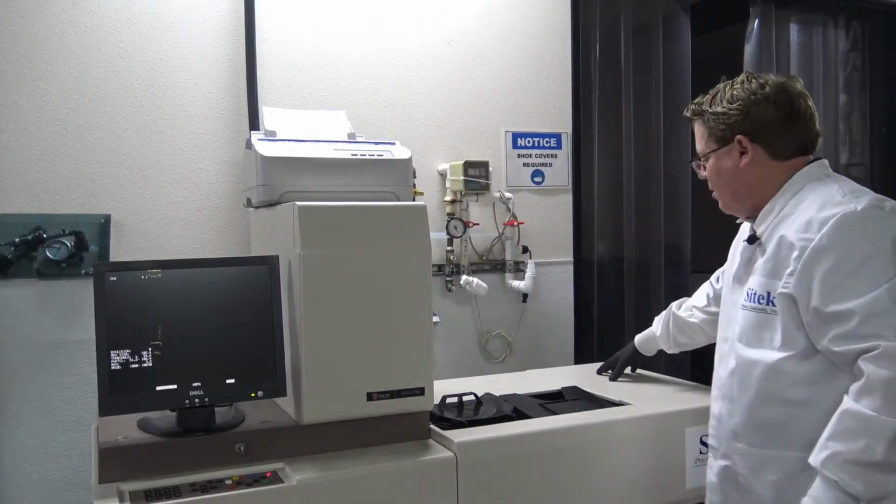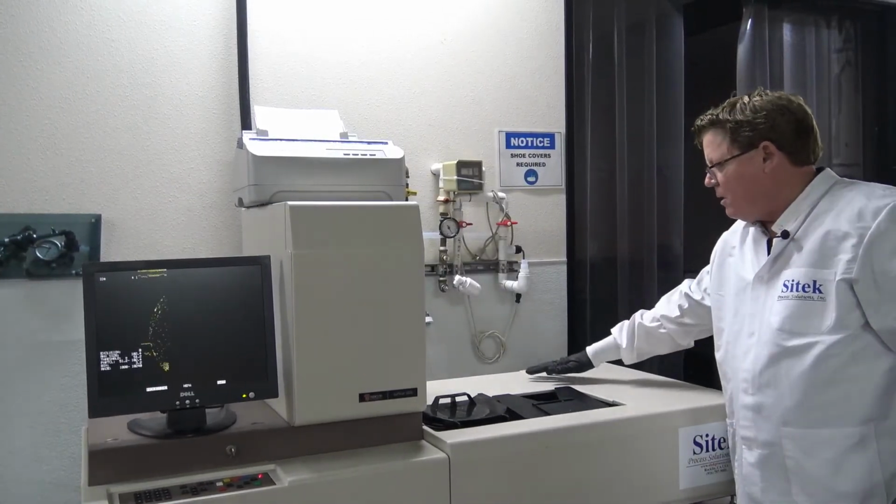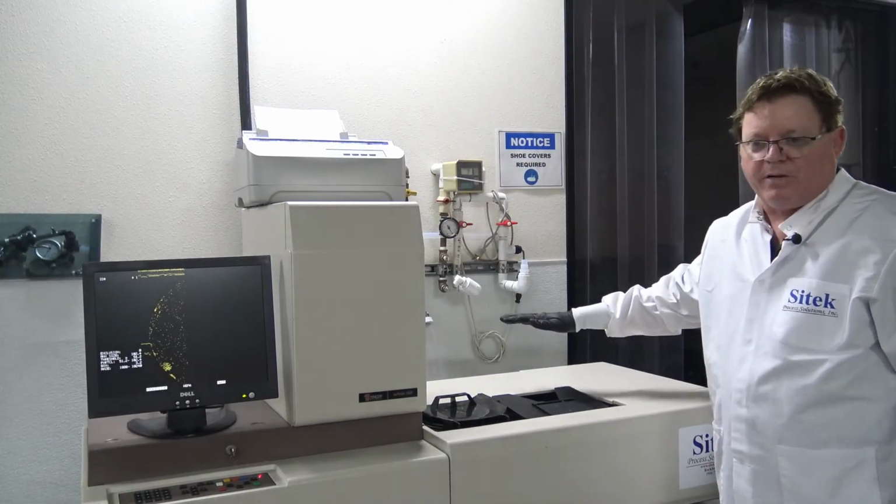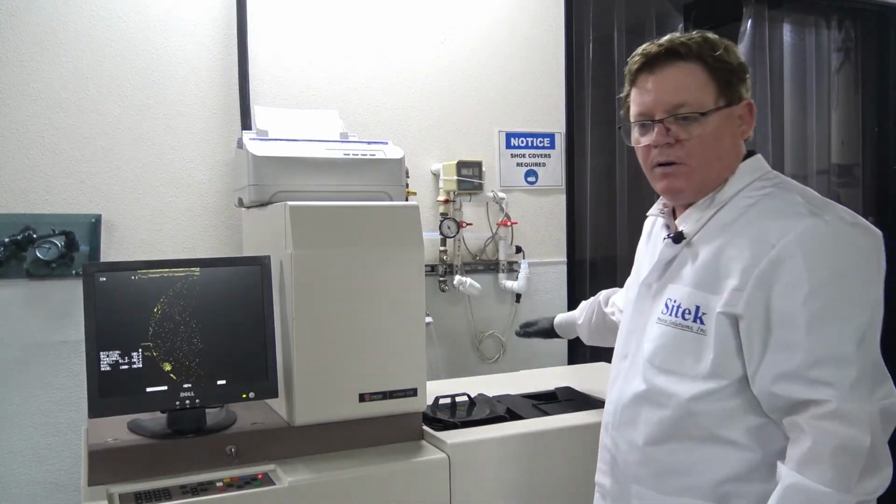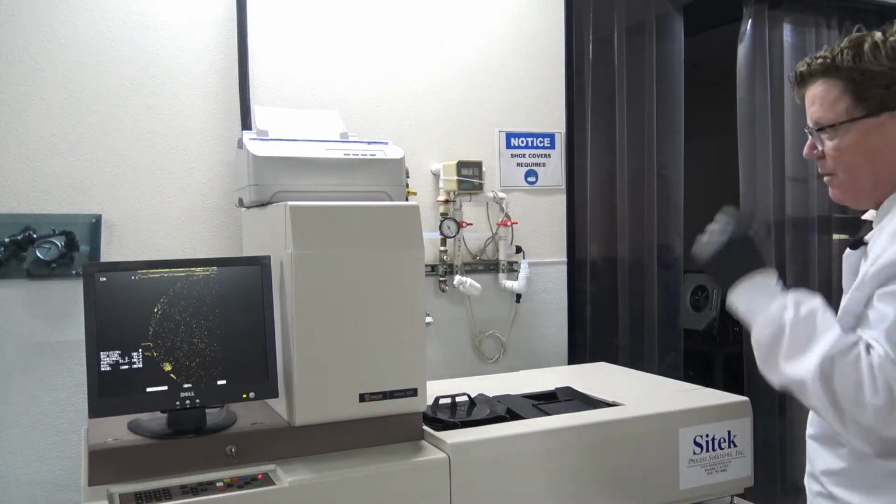Do not put it on here, because what it does, the weight will push down on the metal tops, and that will push down on the arm. So you do not want our printer sitting on top of the process area.